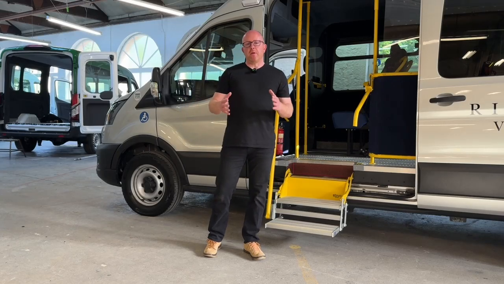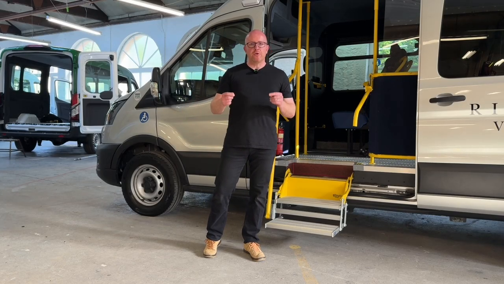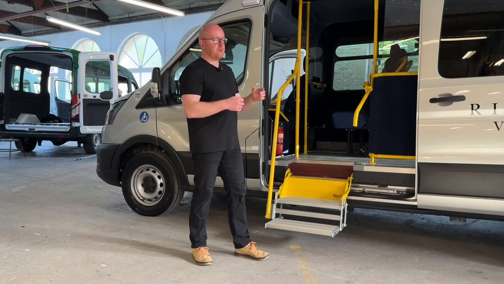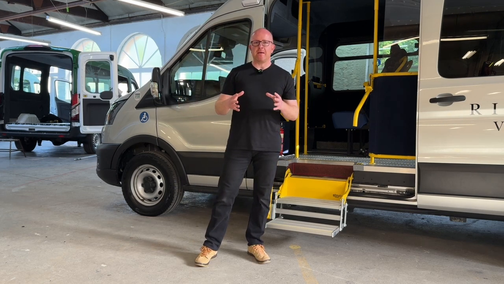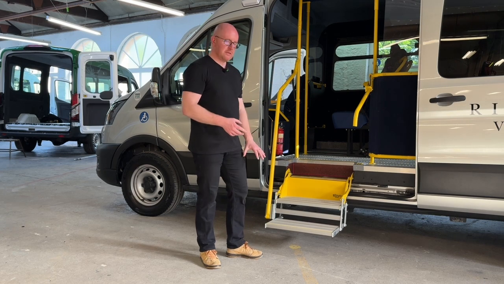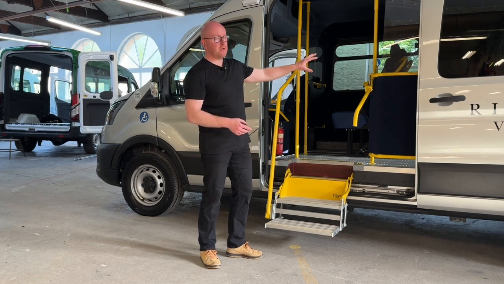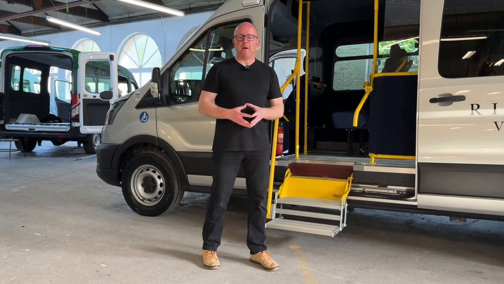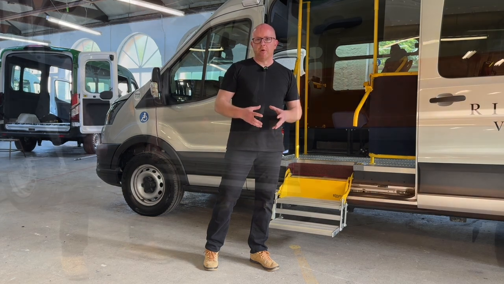Okay, so today we're going to be looking at access and accommodation on two different vehicles. So this is a Ford Transit. The other vehicle we're going to be looking at is a Fiat Ducato. Now, what we're interested in today is understanding step dimensions and internal dimensions and the way that we accommodate passengers in both. Let's take a look.